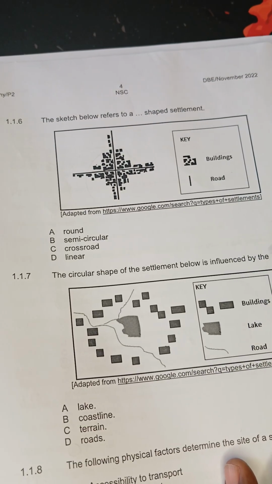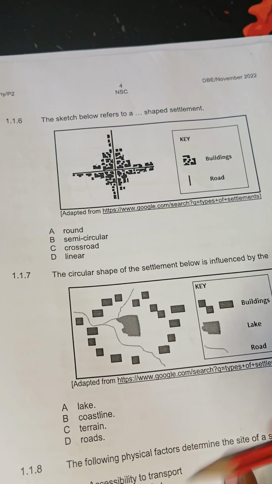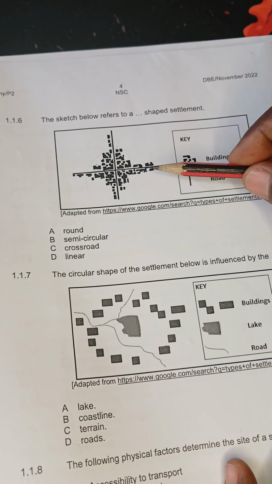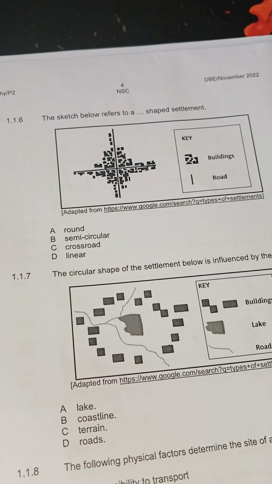Of course, if they are following a road, it becomes linear. This one can be more like a T-junction. It can also be a crossroad. These are some of the things that you can talk about when you talk about the shape of settlement.